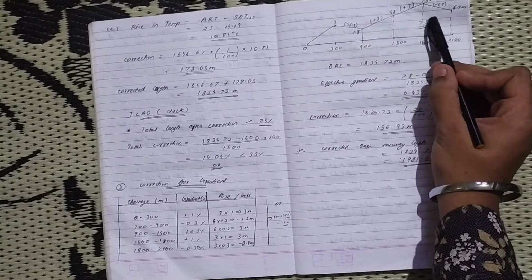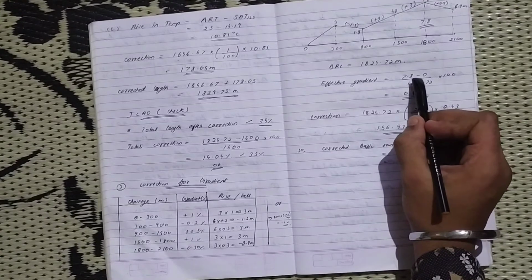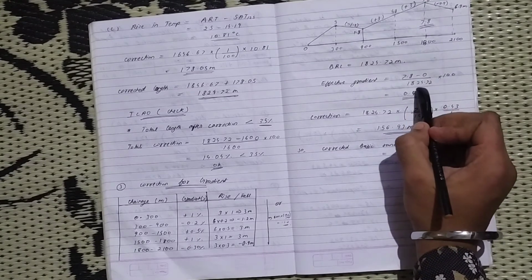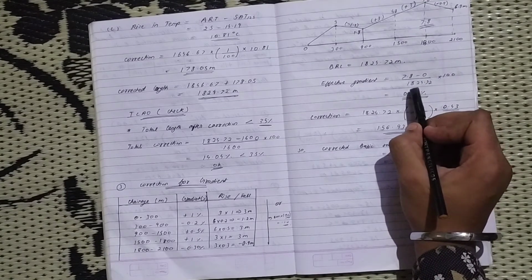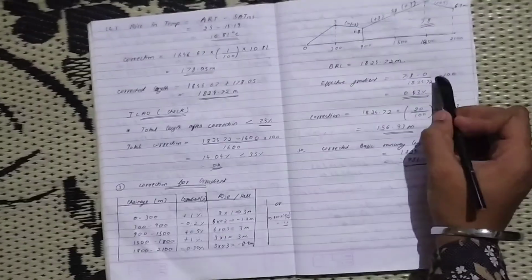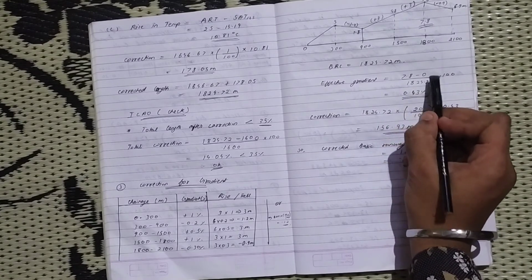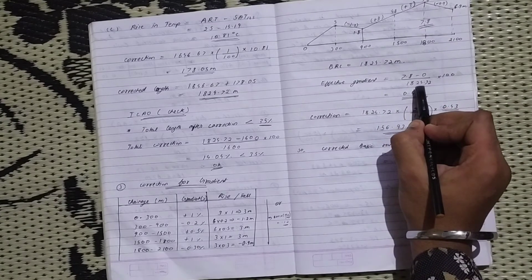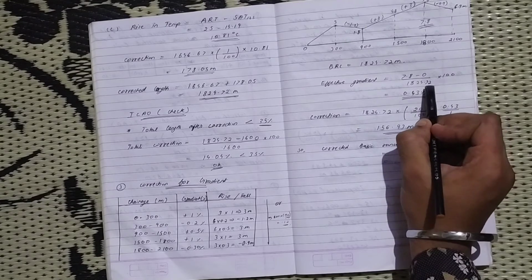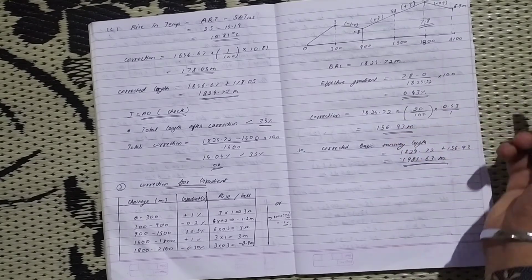We have to take the maximum value, and the effective gradient is equal to highest value minus lowest value divided by the corrected length, into 100. So 7.8 minus 0 divided by 1824.72, into 100, which is equal to 0.43%.